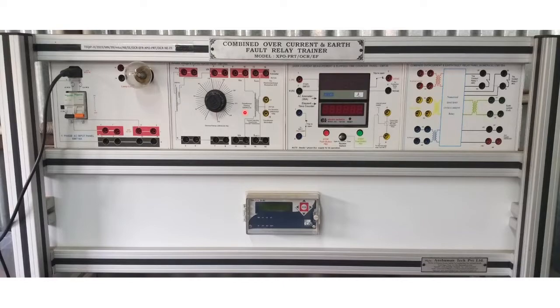This is the combined overcurrent and arc-fault relay trainer. Using this trainer, we are going to perform 3 experiments.